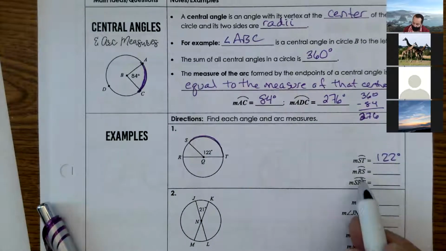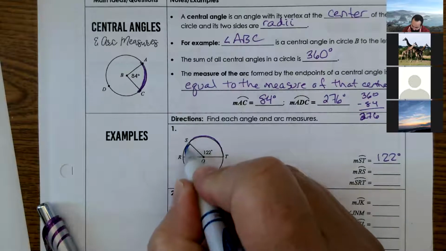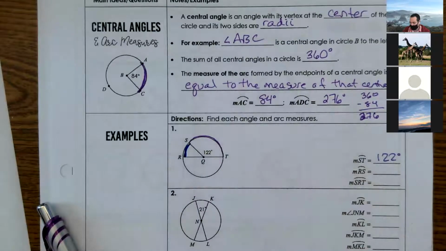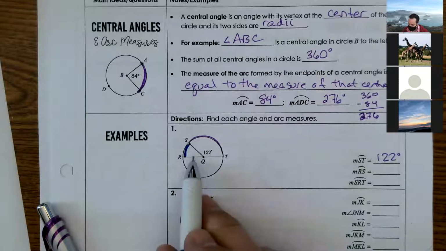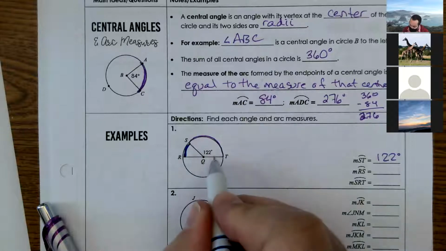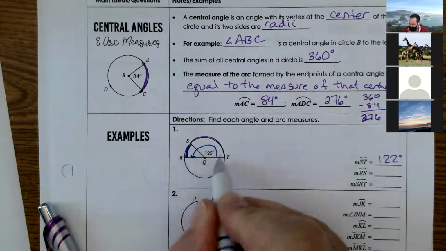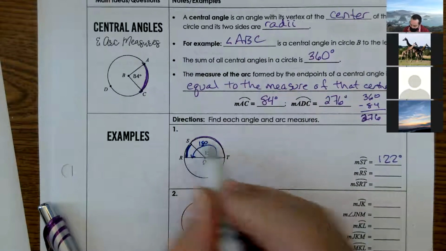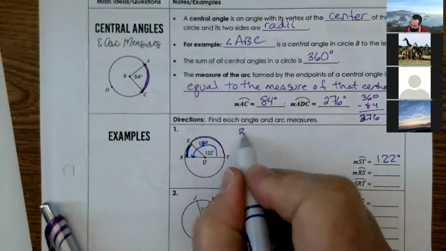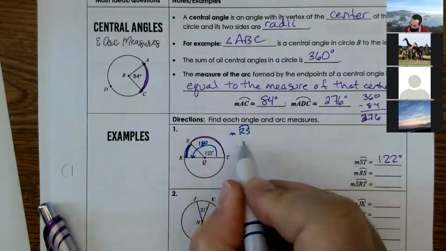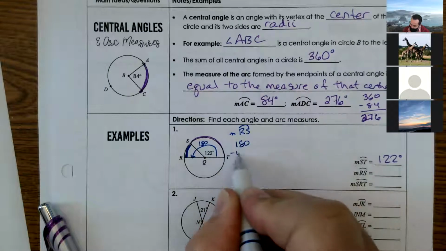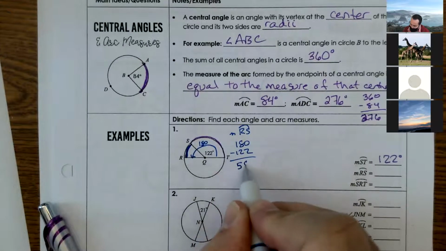Then it's asking for the measure of RS, this part over here. How can I find that? Almost. Good. We recognize that this part is 180. So to find that, we could say that the measure of RS is equal to 180 minus 122, which is 58.